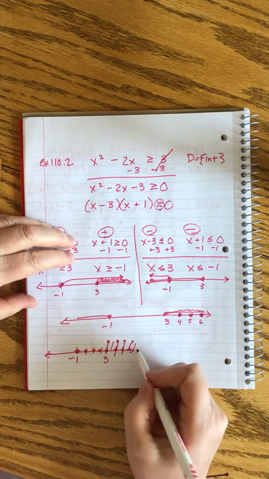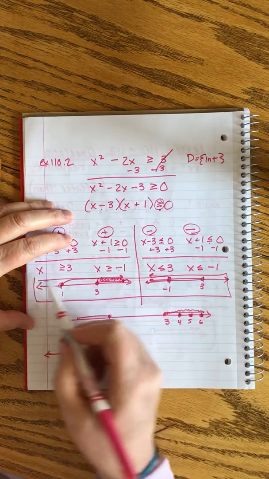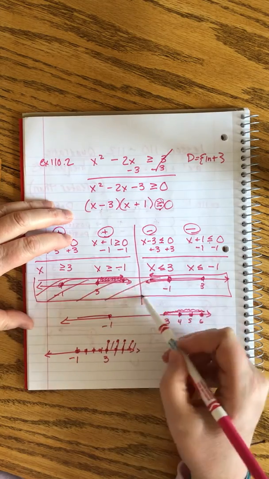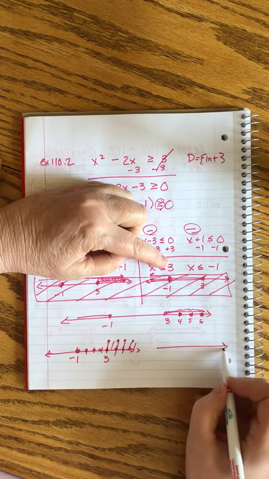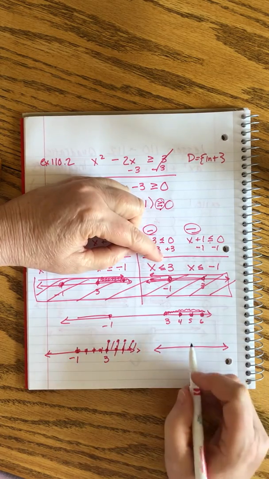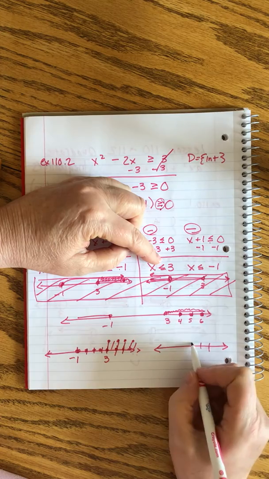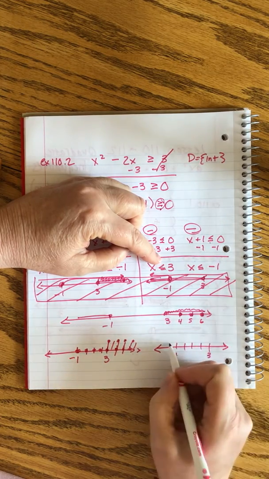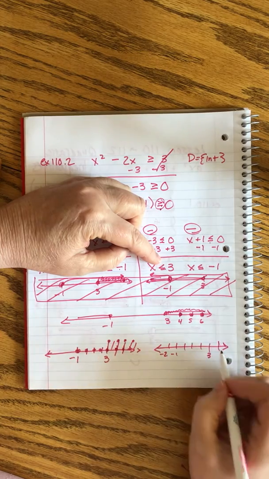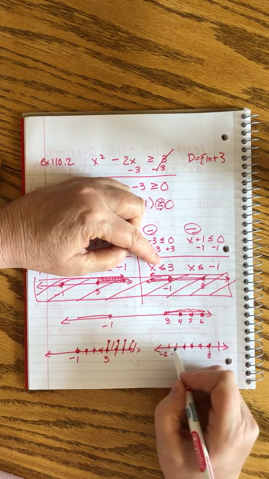And so what I'm doing is I'm canceling out this and writing new graphs that reflect integers instead of reals. Okay, here we say x is less than 3, 2, 1, 0, negative 1. Okay, so it's equal to or less than 3.